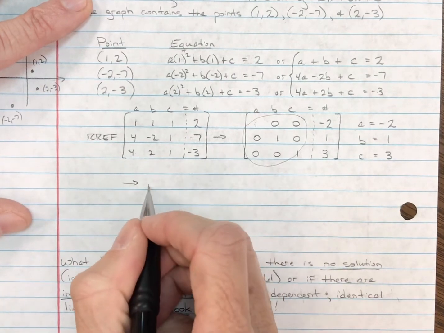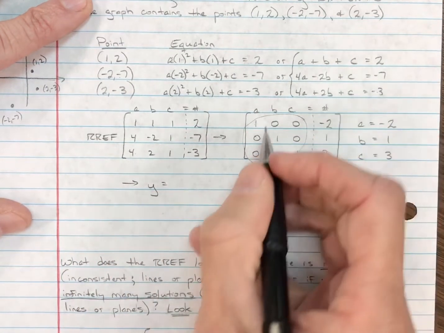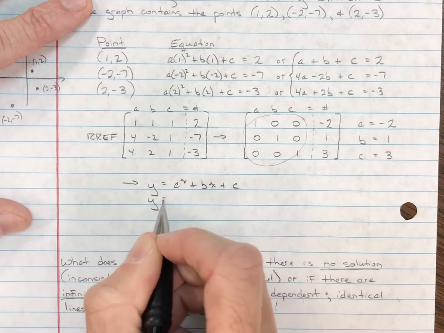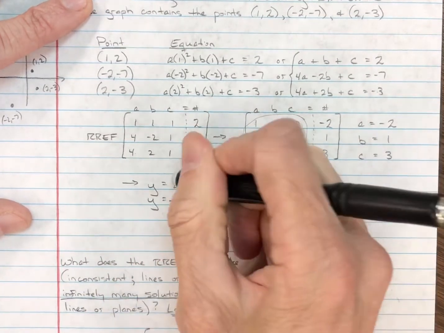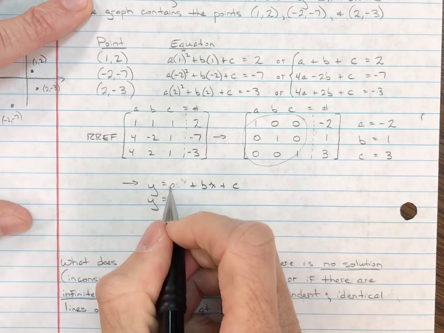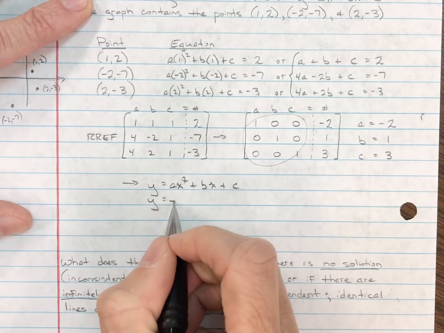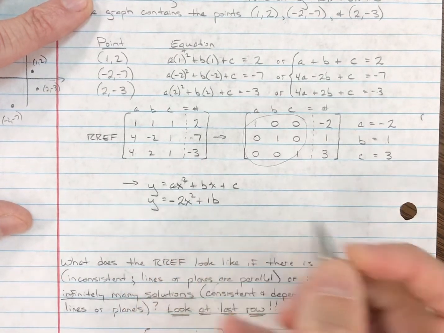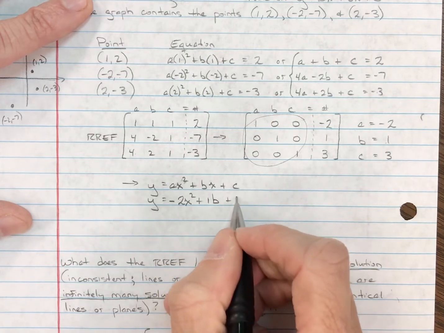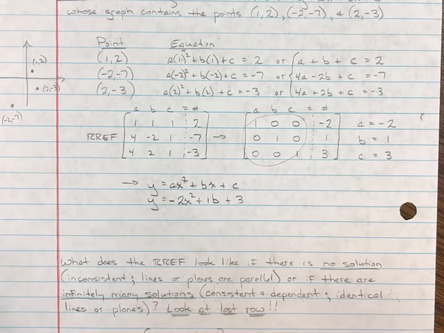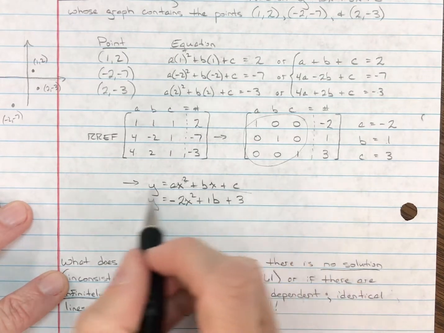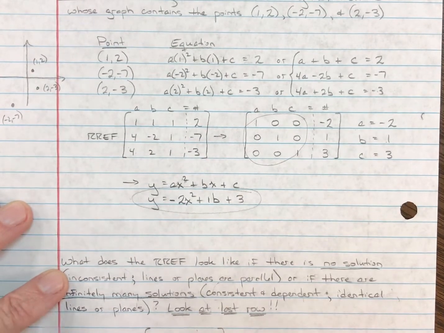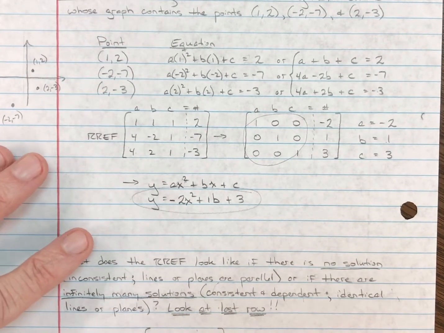This tells me that y equals ax squared plus bx plus c. Whoops, I forgot the squared here. Sorry about that. Well, a is negative 2, so y equals negative 2x squared, b is 1, plus 1b, I'll just write the 1, although I don't need to, plus c is plus 3. Okay, so this is the equation. This equation should have these 3 points on the curve. Well, let's test that and see if that's true.